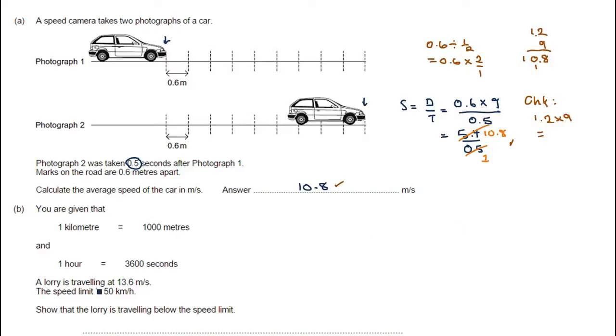So a lorry is travelling at 13.6 meters per second for part B. So let's write 13.6 meters for every second. Now, I've got to be very careful here, as we saw in the examiner's remarks, not to do this incorrectly. So 13.6 meters is how many kilometers?